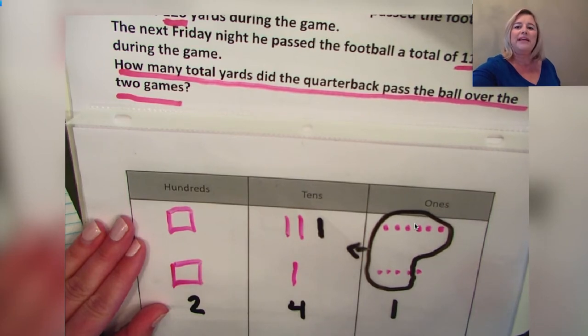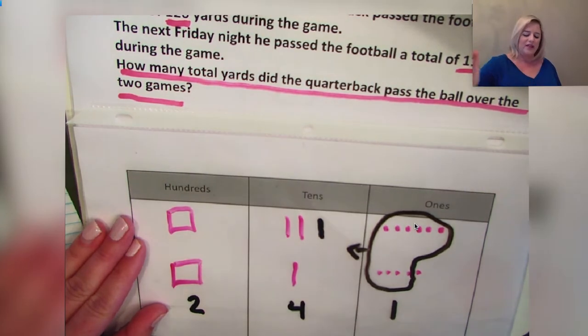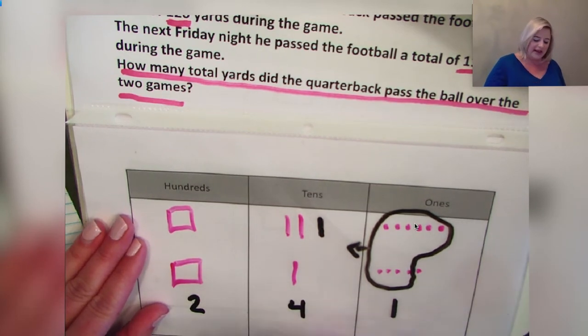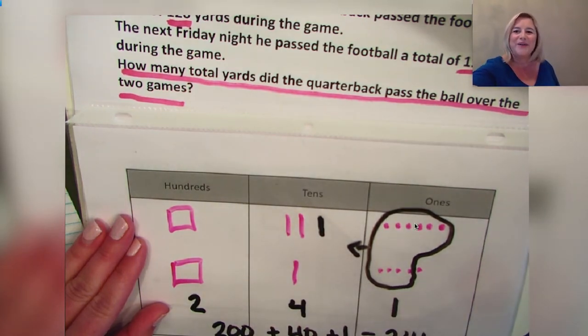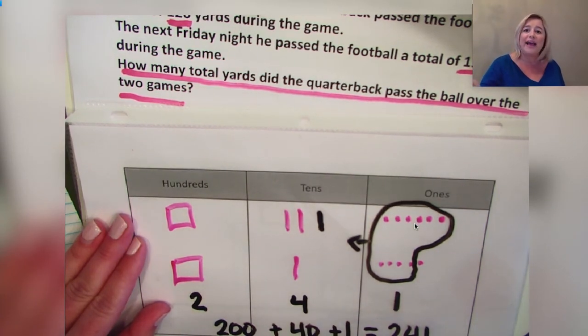Now, what is our total? Do we have the answer? Yes, we figured out that the quarterback passed the ball 241 times in the game because we combined our numbers. So we have 200 plus 40 plus 1 equals 241. Way to go! Awesome job. So you did a great job reviewing how to add 3-digit numbers with regrouping ones.